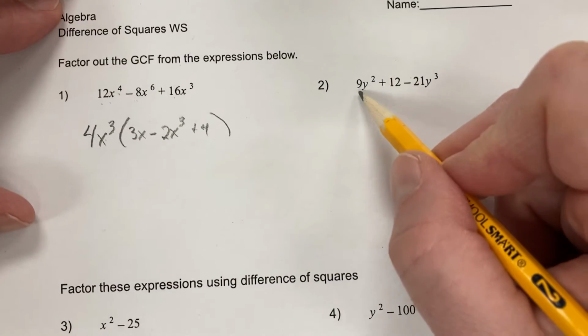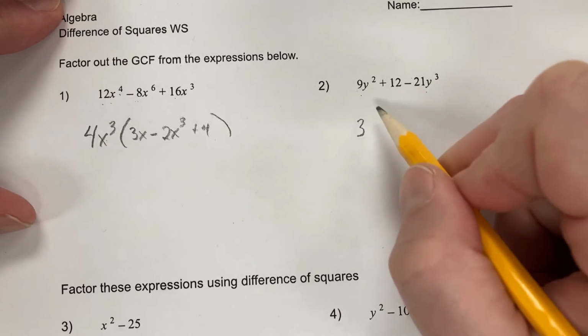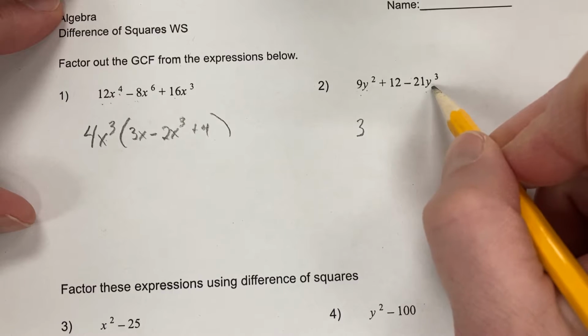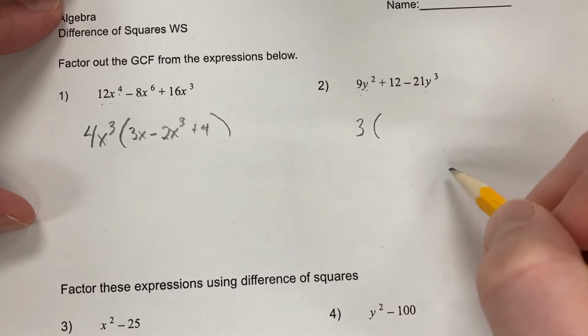Same thing here, I'm looking at 9, 12, 21. What divides evenly into all of them? That would be 3. This had 2 y's, that had 3, but this has no y's to give, so I can't pull any y's out. I can only pull that 3 out.